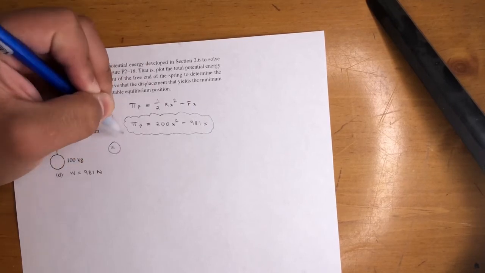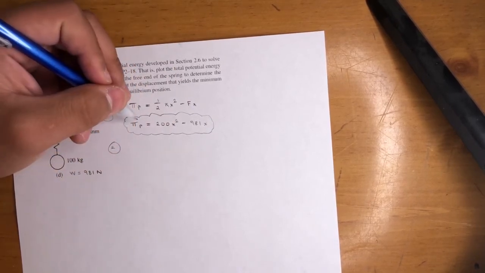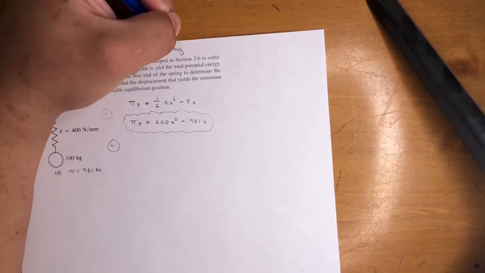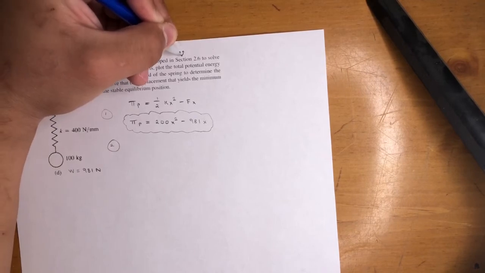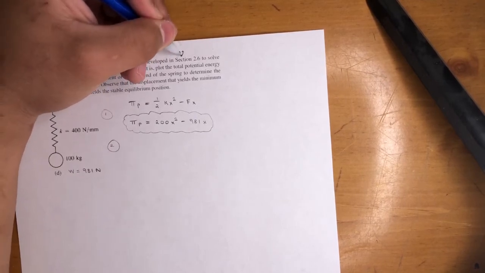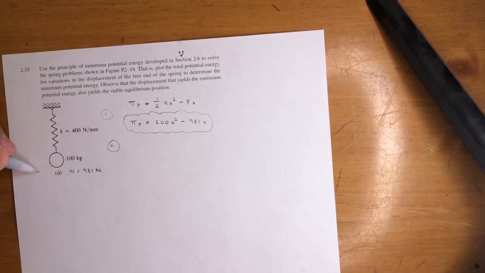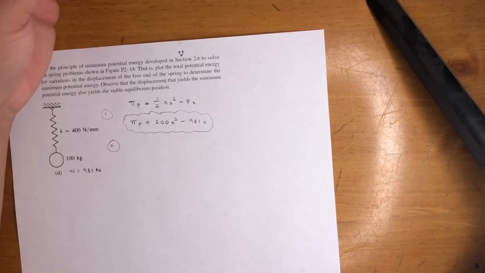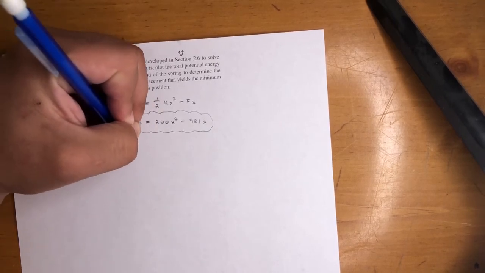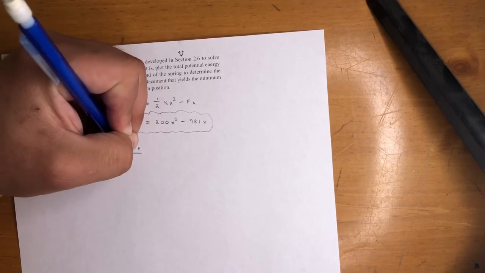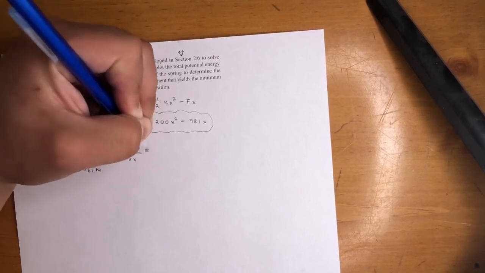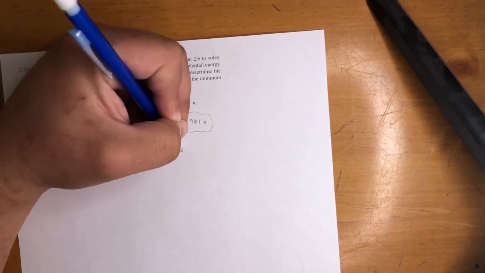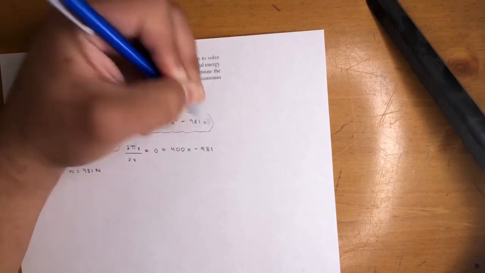So step 2, set the derivative equal to 0, right? That's going to tell us where, because again, this parabola is positive, so it's going to open upward like that, going up. And that derivative, when you set it equal to 0, it's going to give us the displacement that it shifts down. And you'll see later, obviously, you saw in the other problem, that gives us our minimum potential energy. So set it equal to 0, right? Partial pi p, partial x, my bad, whatever. Set it equal to 0, and that is 400x minus 981.